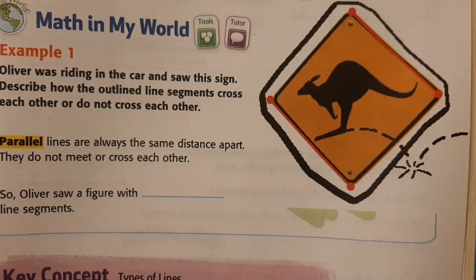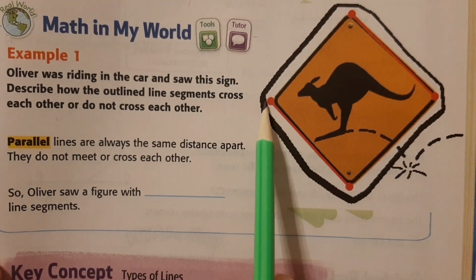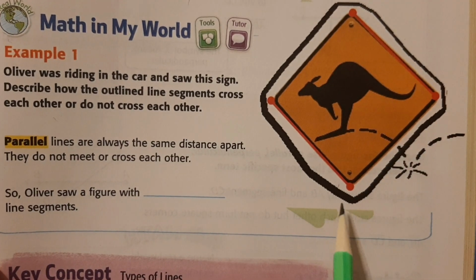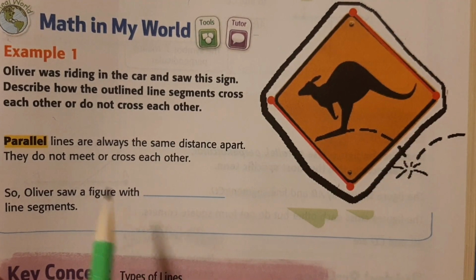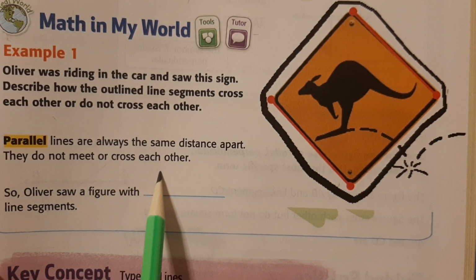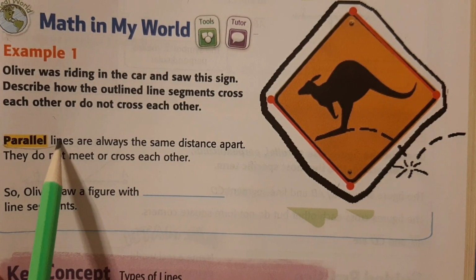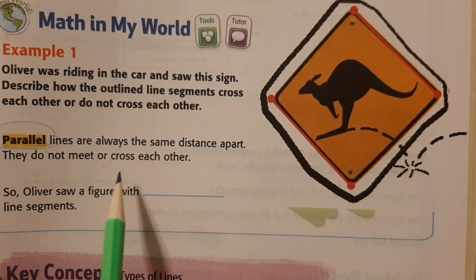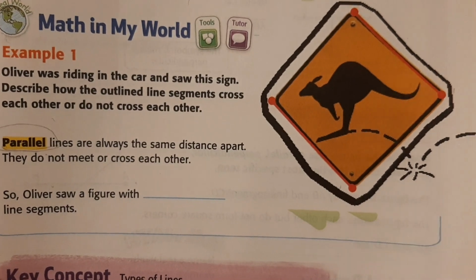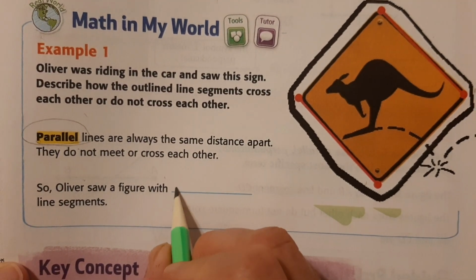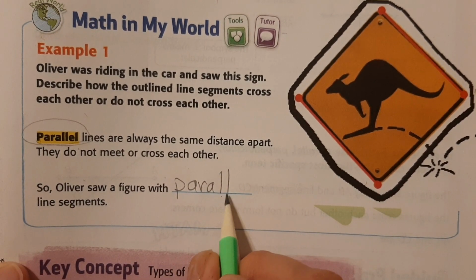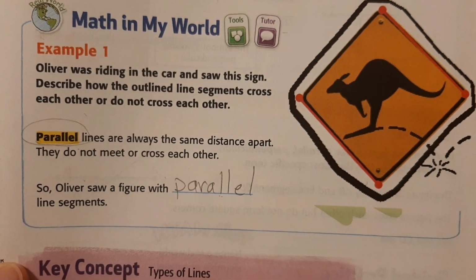So they're looking at the sign, you see, kangaroo crossing, nothing we see around here. You've got a line here and a line here. Now, if you extended them, they would never cross each other. They're called parallel lines. Parallel lines are always the same distance apart. They do not meet or cross each other. So Oliver saw a figure with parallel line segments. And I like writing parallel because in the middle there are parallel L's. That's a good way to remember it.